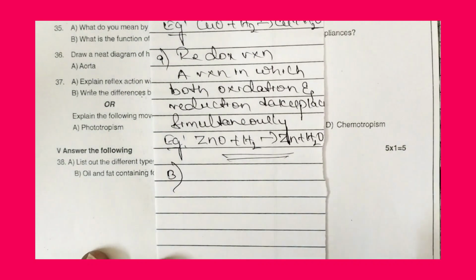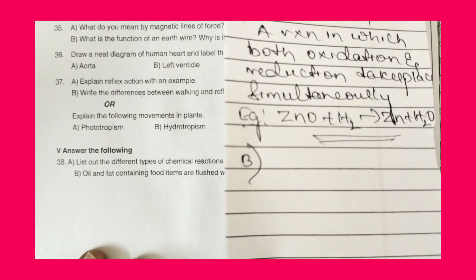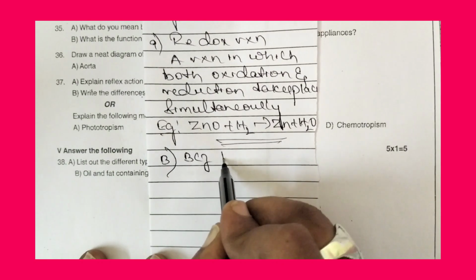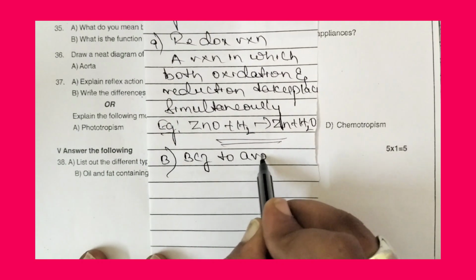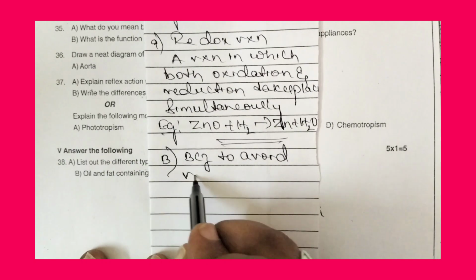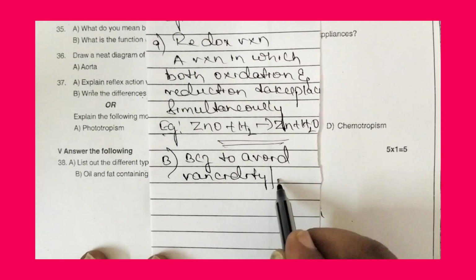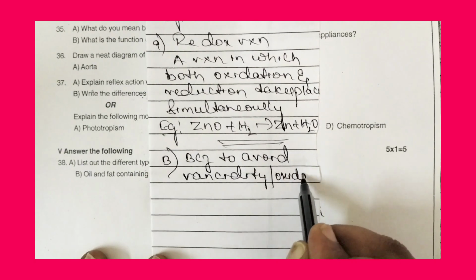Then there is part B. Oil and fat containing food items are flushed with nitrogen. Why? Because to avoid rancidity, or because to avoid oxidation.